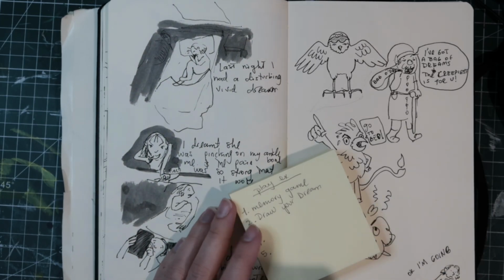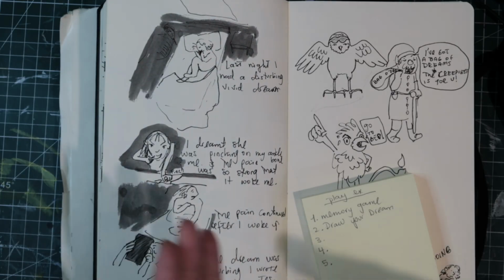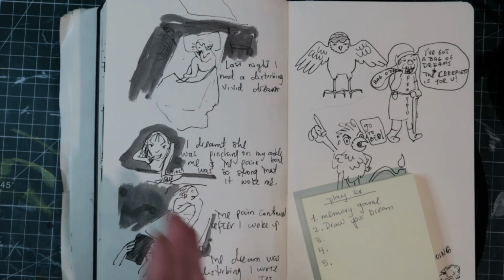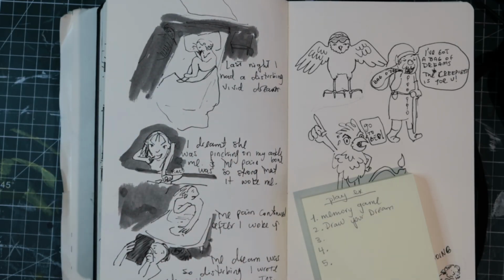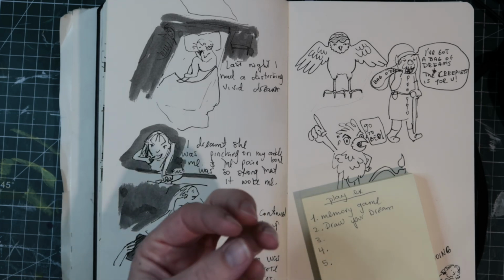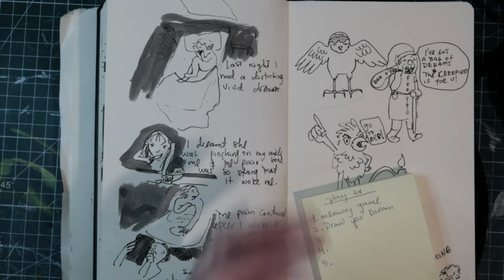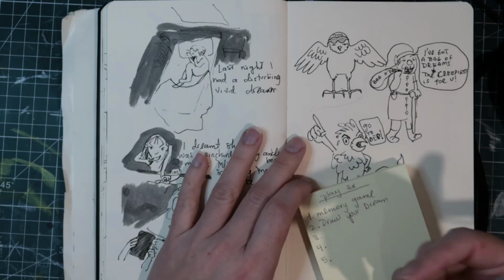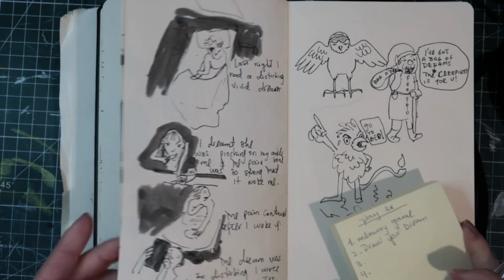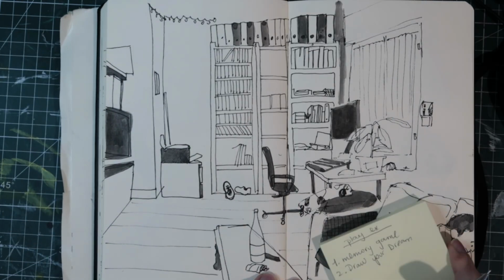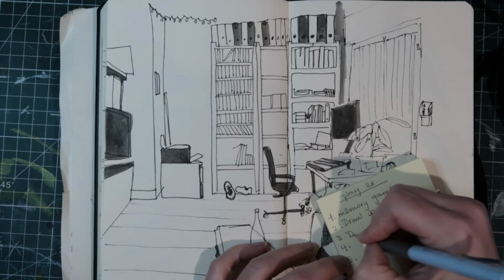So draw your dreams, and then it'll just continue on and create different images. It'll make you view things and visualize things, and you can put that down on your paper. Another activity that I like to do is to draw your surroundings.